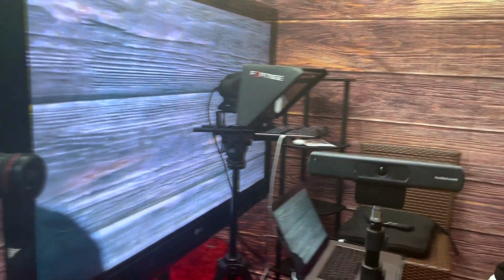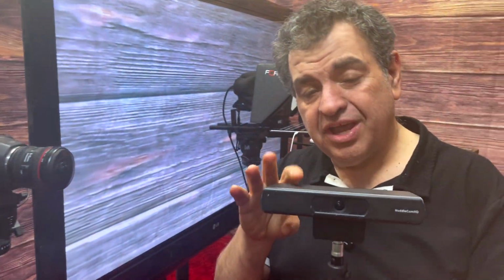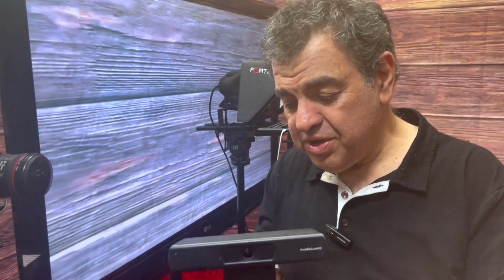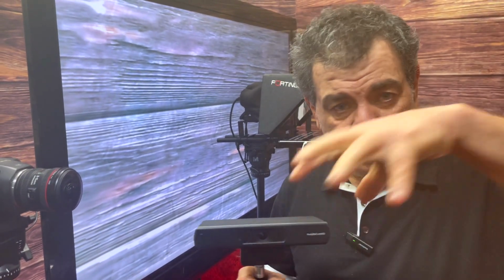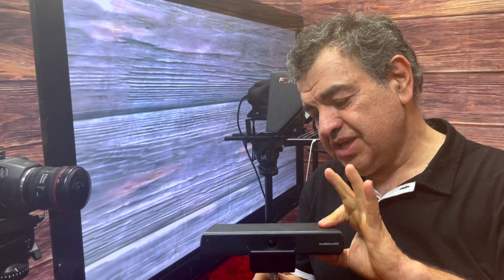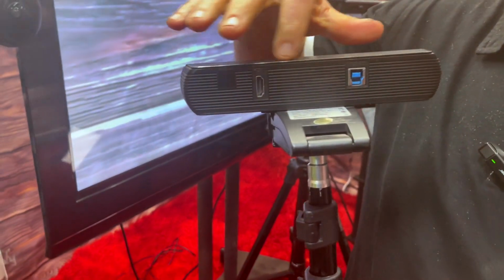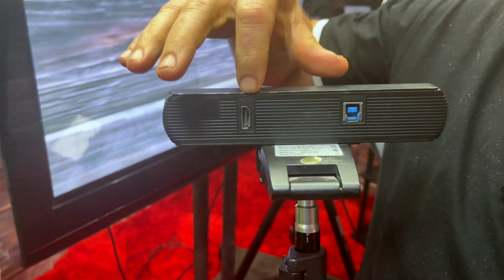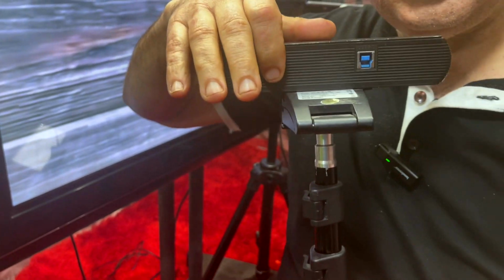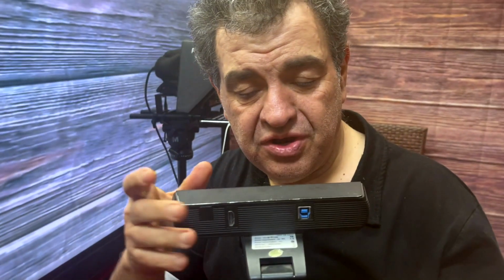We have multiples of these HuddleCam cameras. I recommend these. We use these a lot in events. We put these all around. They make 2 versions of this camera. They make this one, which is the USB and HDMI, so you can plug USB into your computer, or you can go HDMI into a Blackmagic switcher or whatever you want. You just have to power it through the USB.